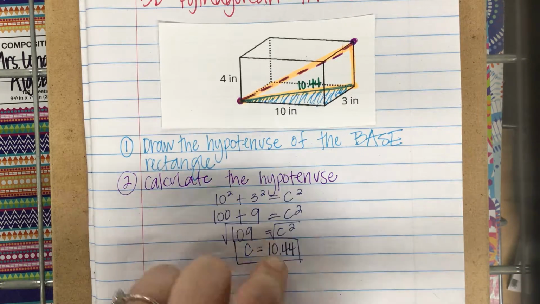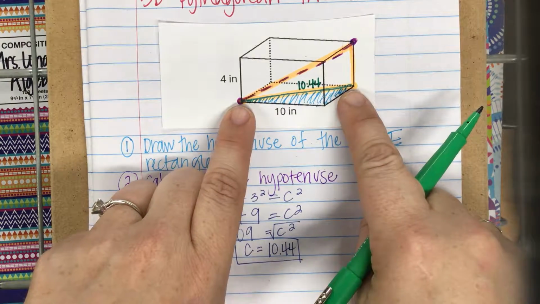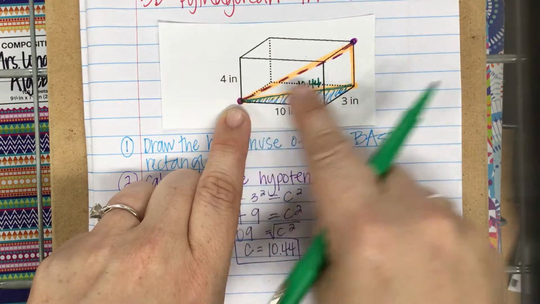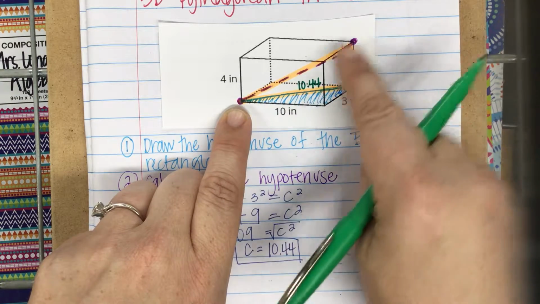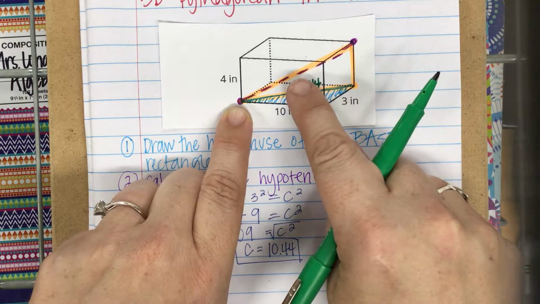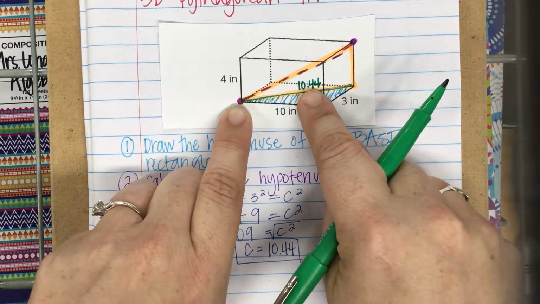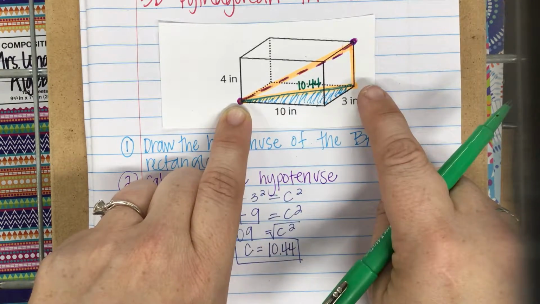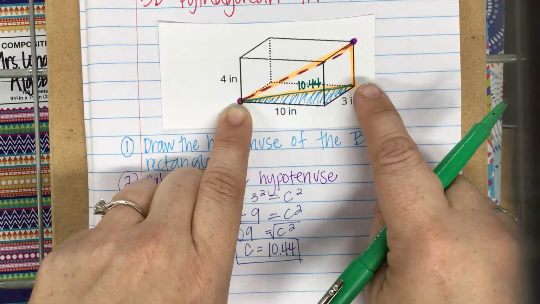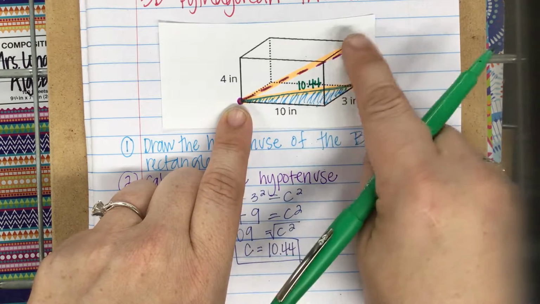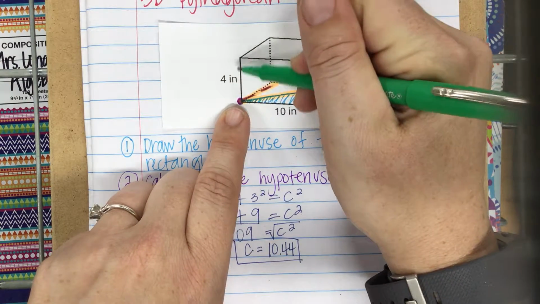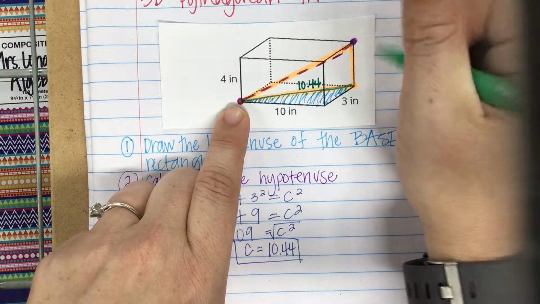10.44 is my hypotenuse of my base, but of my interior triangle, 10.44 is not my hypotenuse. 10.44 is a leg. What's the other leg of this interior triangle? This height in front is the same height back here.